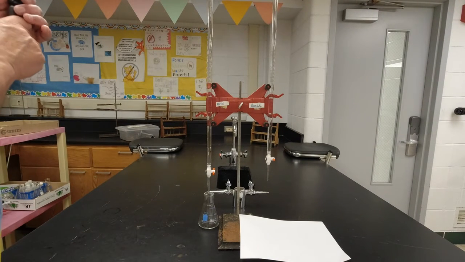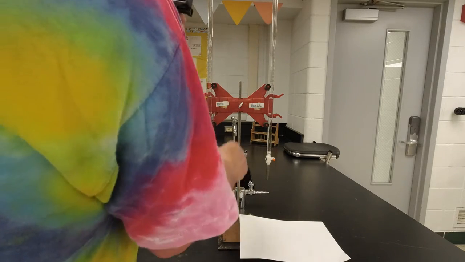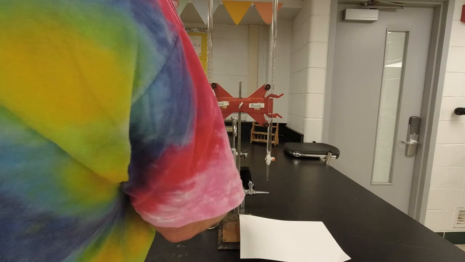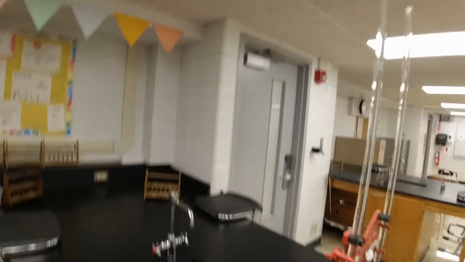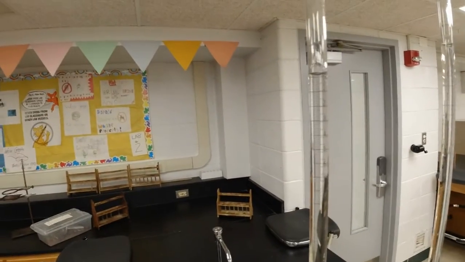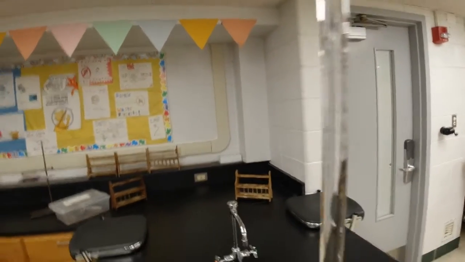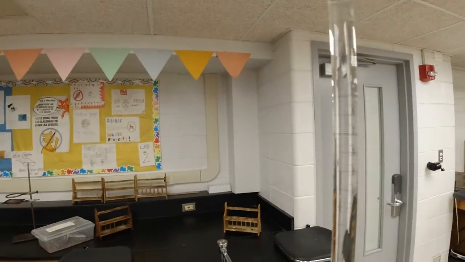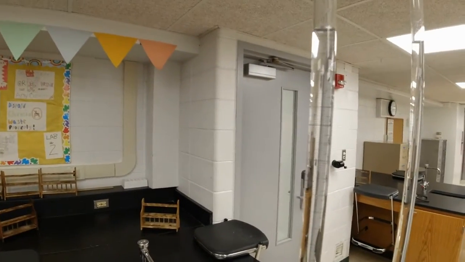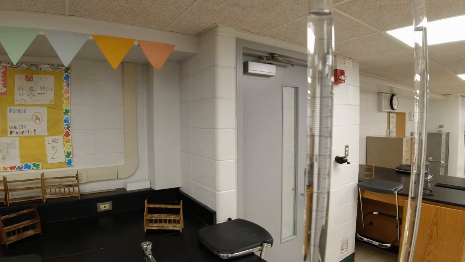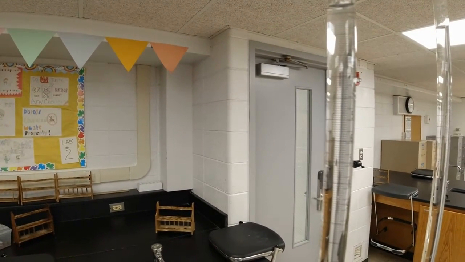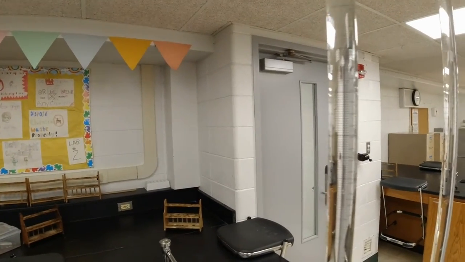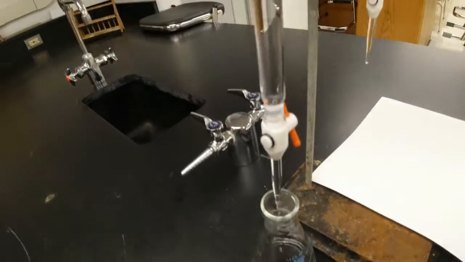All right, so what I'm going to do here is I want to get 10 milliliters. So I'm going to focus on this and I want to get it down to the 10 milliliter line. So I'm trying to do a lot of things here at one time while I'm doing this. So I'm going to add till I get to 10 milliliters. All right, so I'm going a little bit at a time. I don't know if you can see that very well, but it's just barely dripping out here.